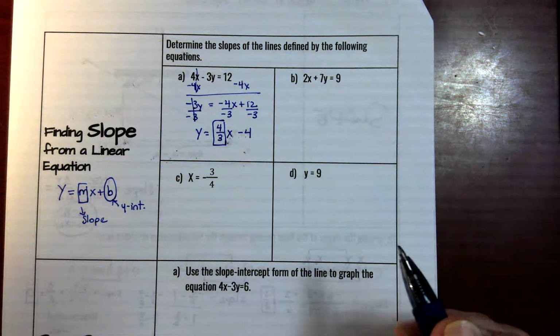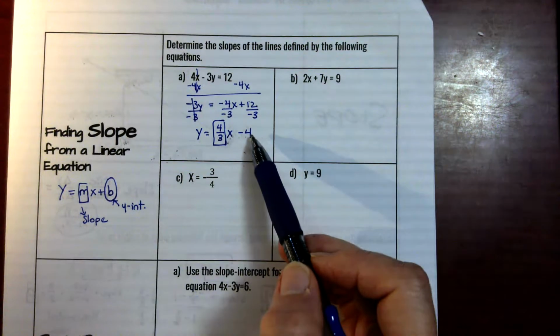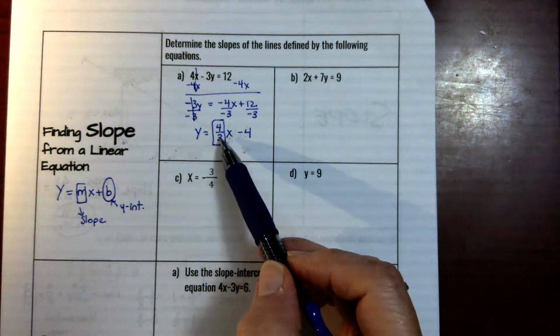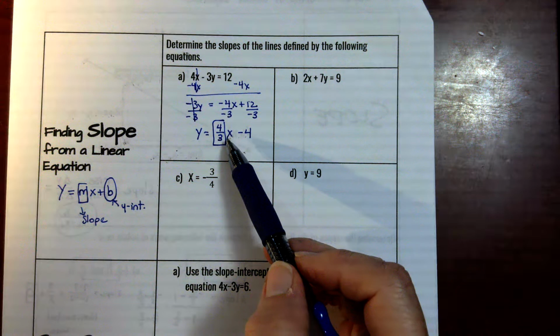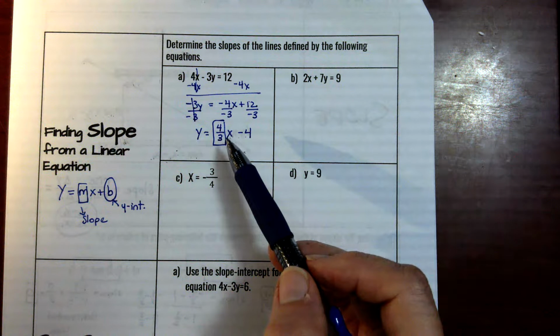I'm just going to box it in there. But if I were graphing it, I would know that I would go down 4 on the y-axis, and starting from there, every time x goes up 3, y would go up 4. So it's going to be an upsloping line at a rate of 4 over 3.